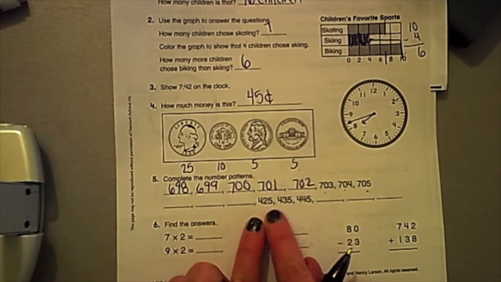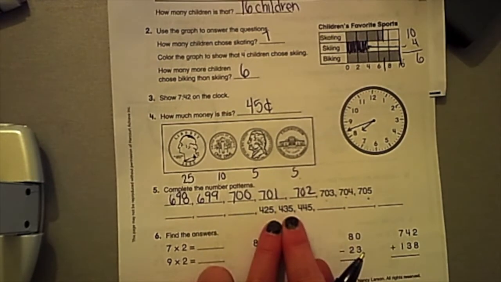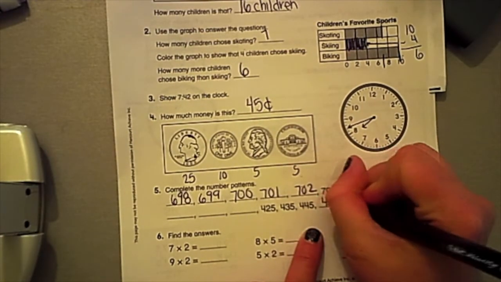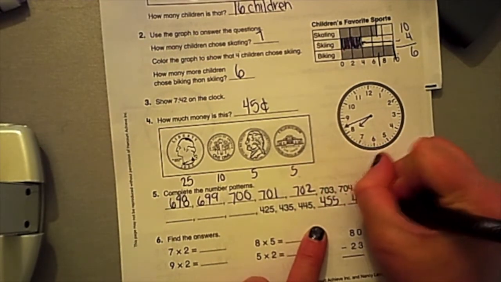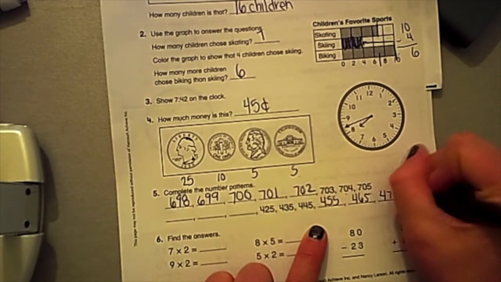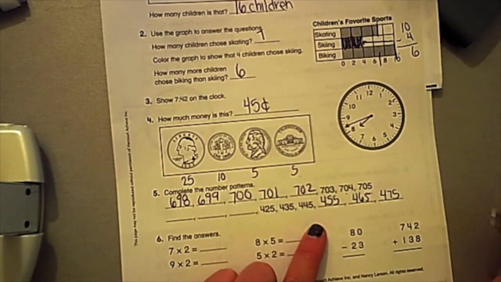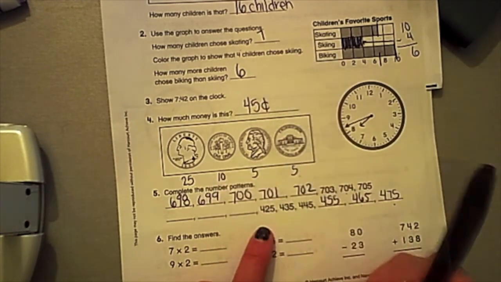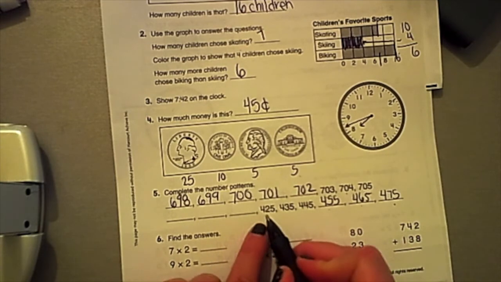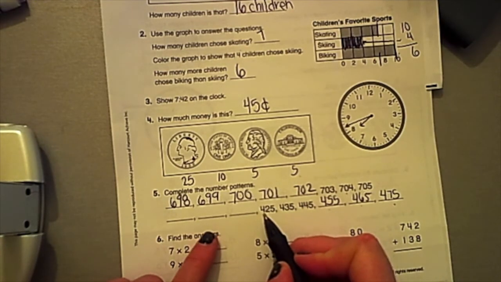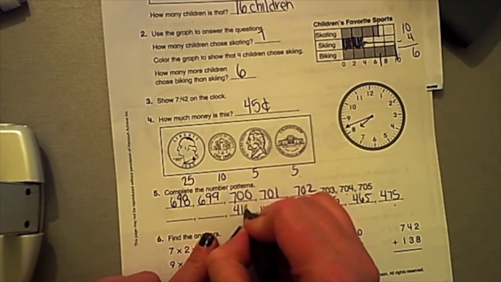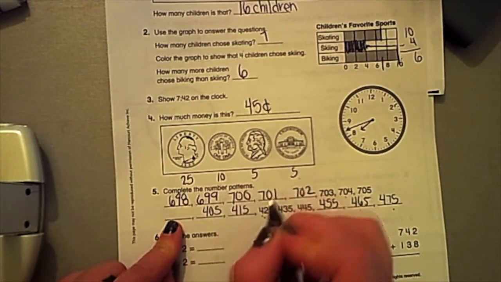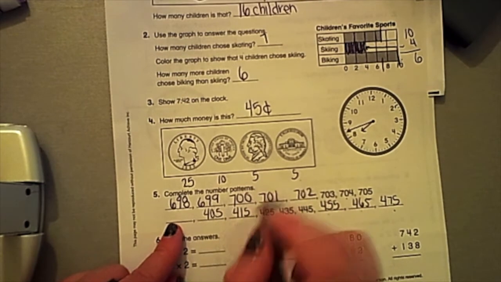This one's kind of tricky because it wants you to go forwards, but it also wants you to go backwards. So let's figure out the pattern. 425, 435, 445, 455, 465, 475. So we know that it's going up by tens. So in this case, we're going to have to go backwards by tens on this side. So 425 goes to 415. Now we need to take 10 away from 405.